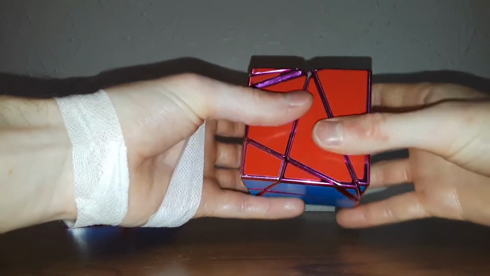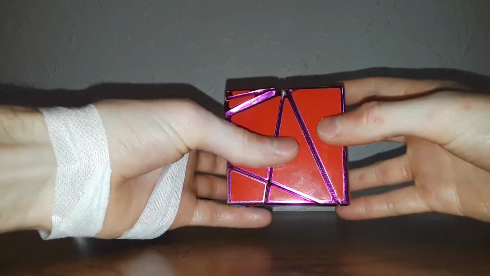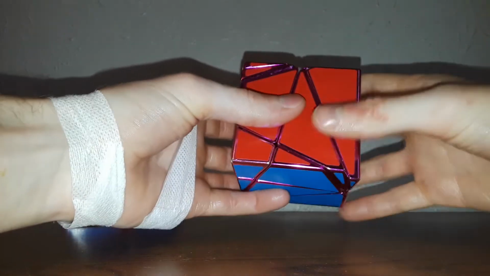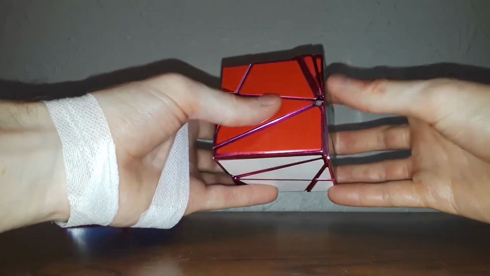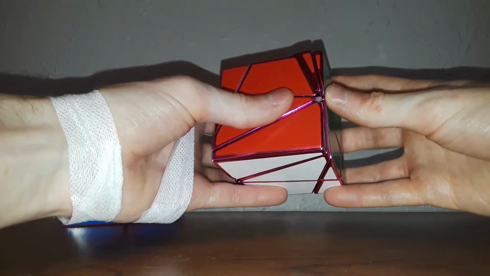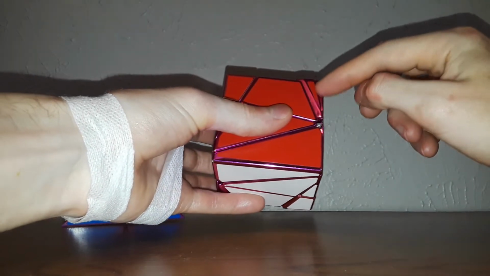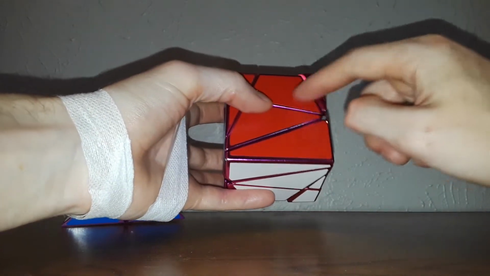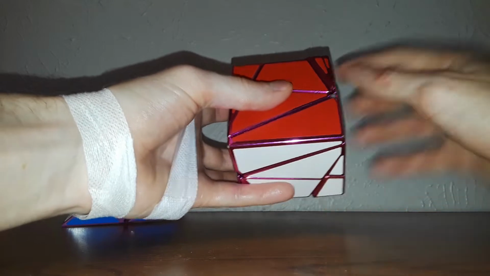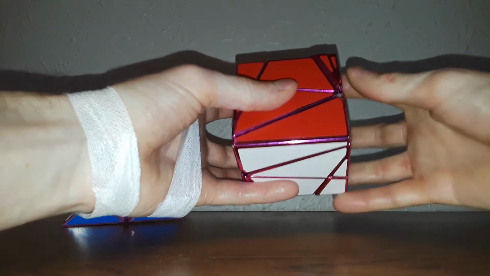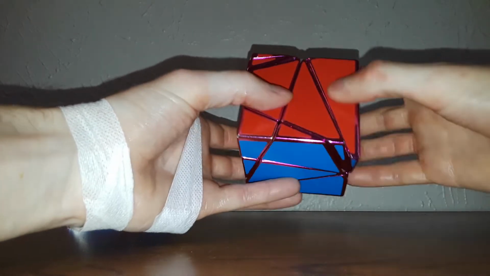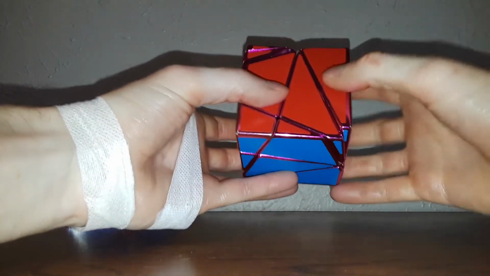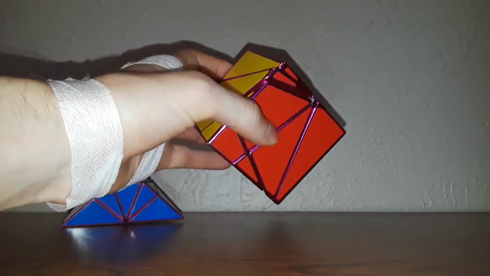The notation for this puzzle is kind of weird. I can hold it in any orientation I want. Like I can hold it to where this R move, if this is the F face, barely cuts into the F face. So sometimes I hold it like that. Sometimes I hold it like this, where the R move cuts deeper into the F face. It just depends on the algorithm.